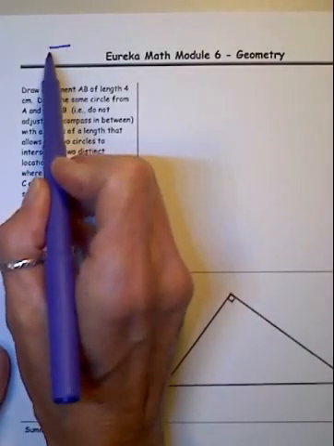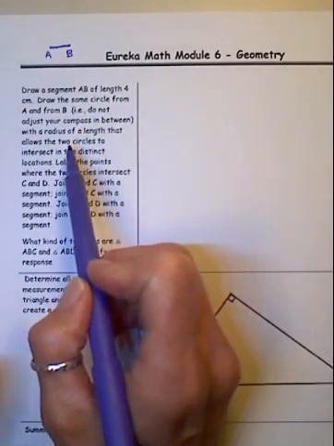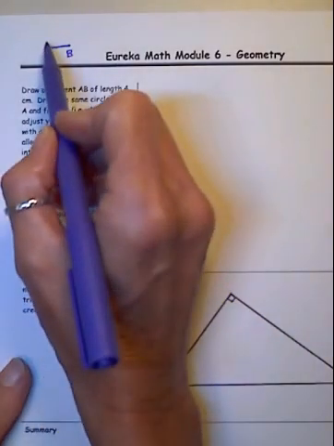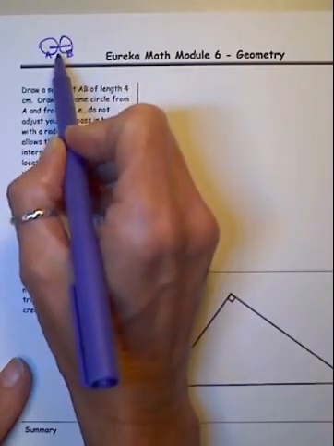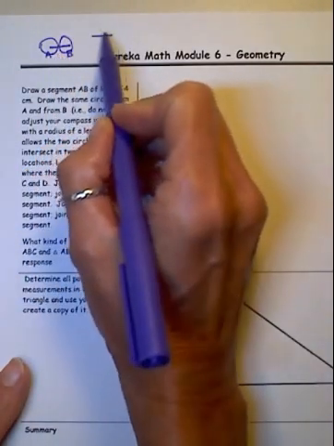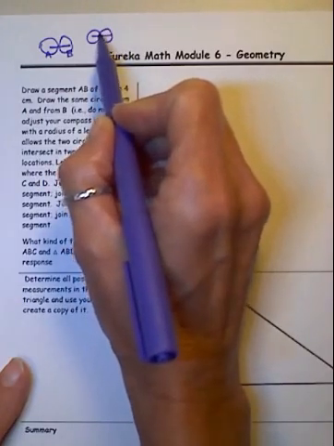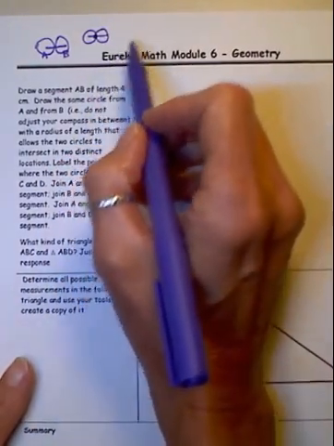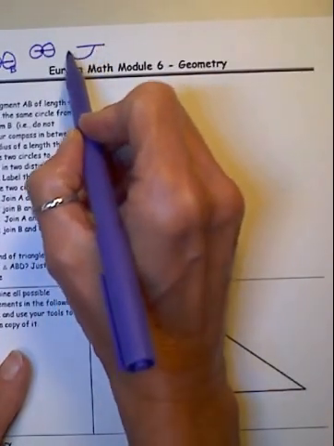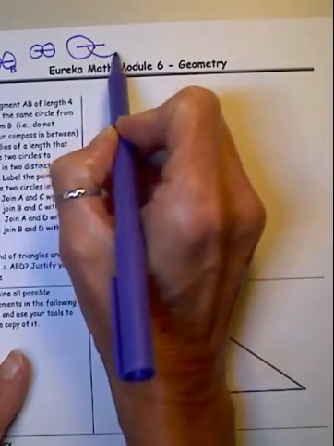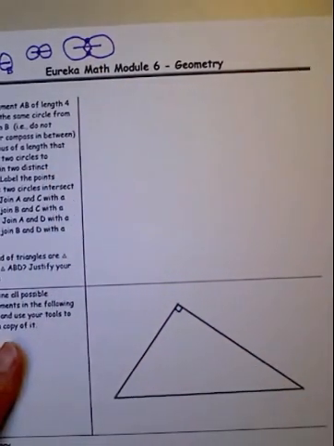If this is the segment AB, and then we want to draw two distinct circles that intersect in 2 points but not one. So if we drew the circles like that, they do not quite intersect, so that would not work. If we drew them a little bit bigger, here they intersect at only 1 point. We want them to intersect at 2 distinct points, so the circles will need to be a little bit bigger. So let's go ahead and get started.